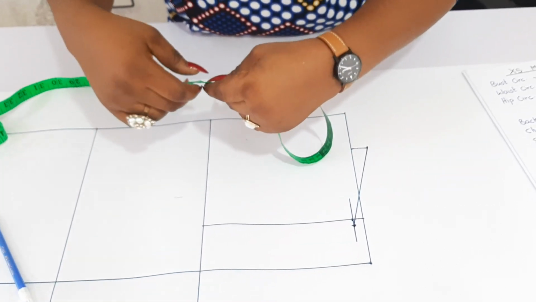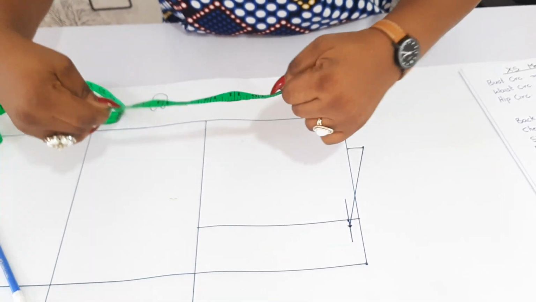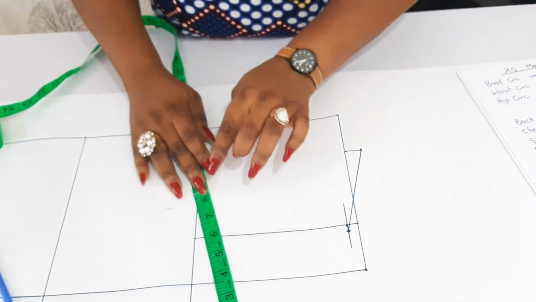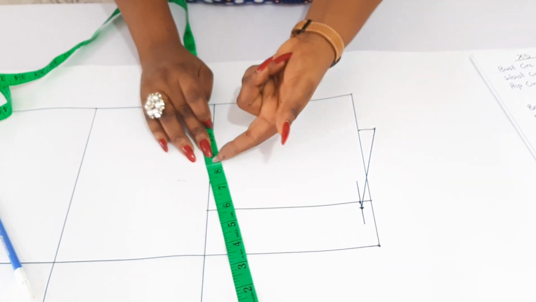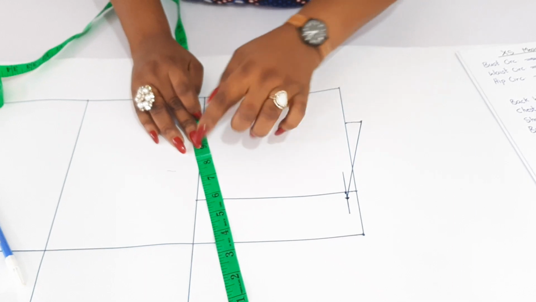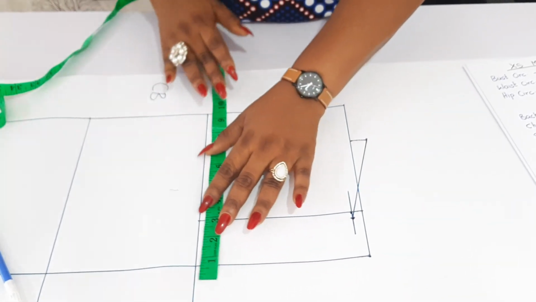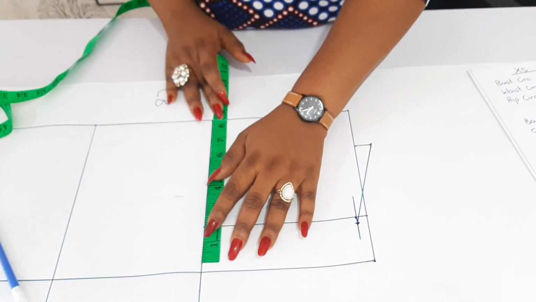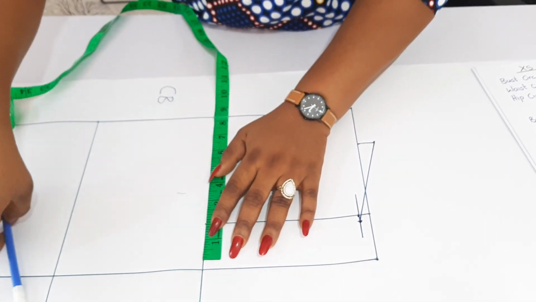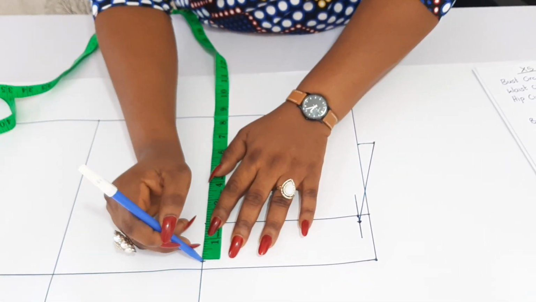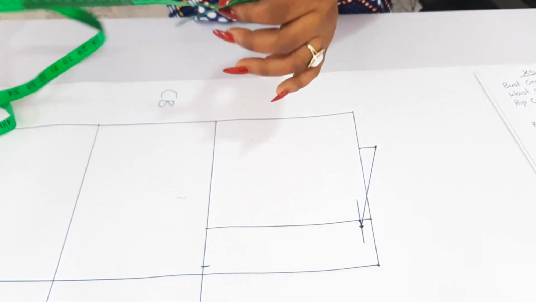Fold it again. So what do I have here? I have 8.25. So you could add ease to it to make it 8.5, or better still, you could just make use of that 8.25. So it depends on your preference, but I will advise you always add ease to your outfit. So that is our bust measurements.